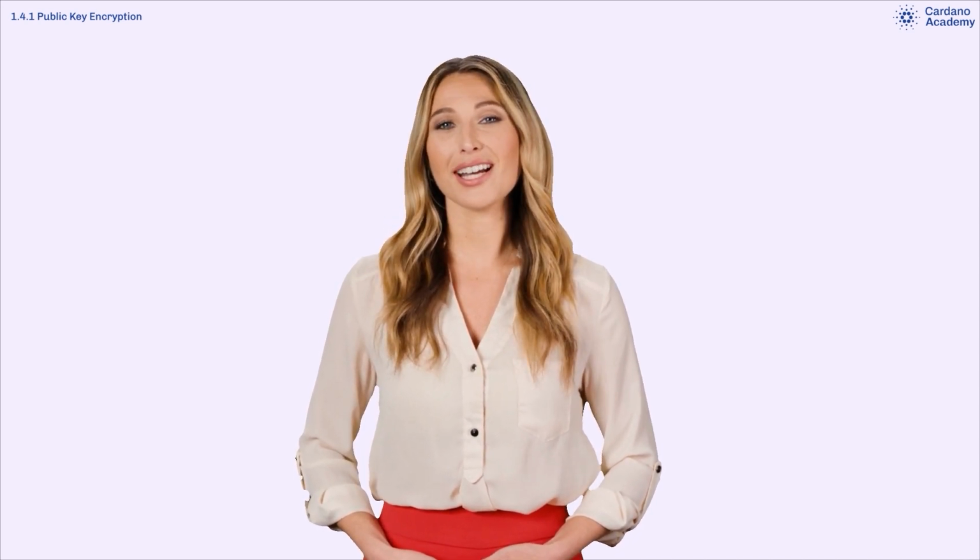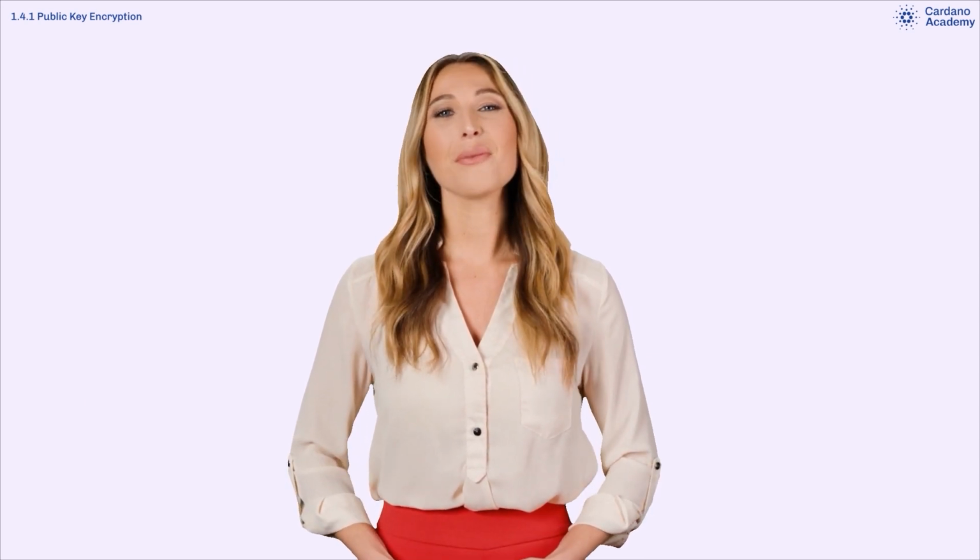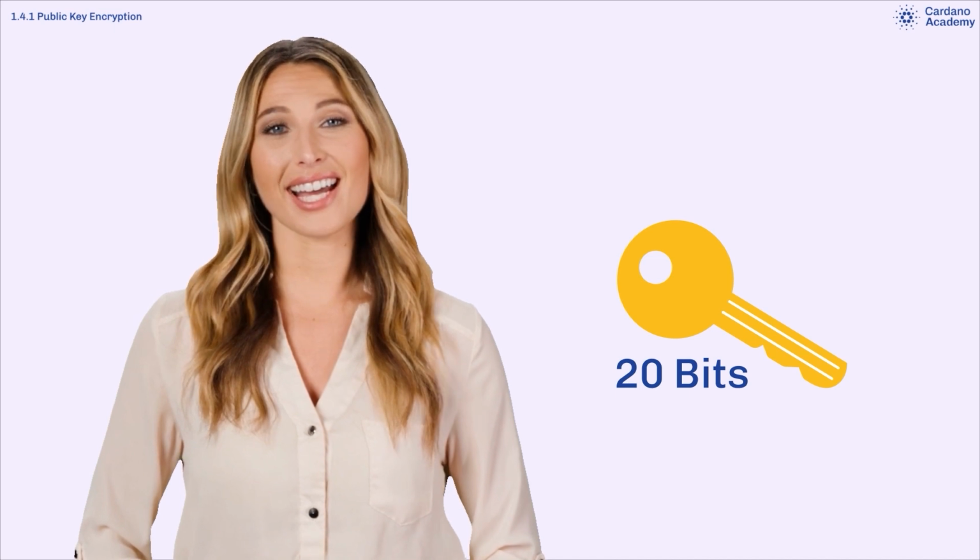The key appeared as a series of random ones and zeros, each one corresponding to a bit. The total number of bits in a key is known as the key size. For example, a key with a key size of 20 bits might look like this. Alright, now let's sum up the encryption using logic.